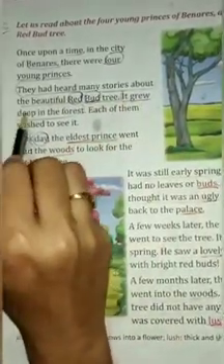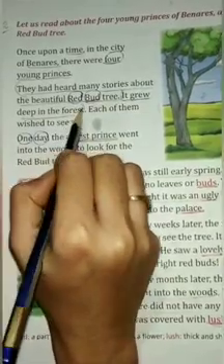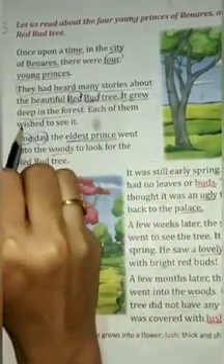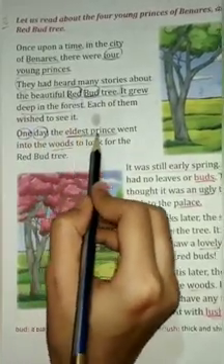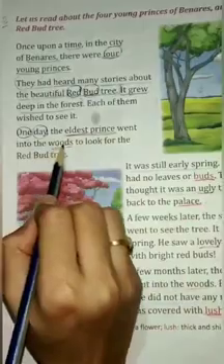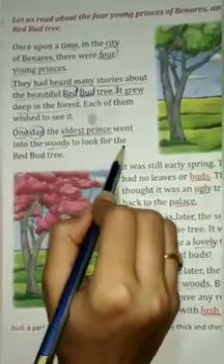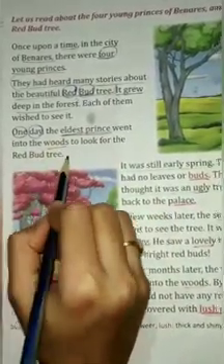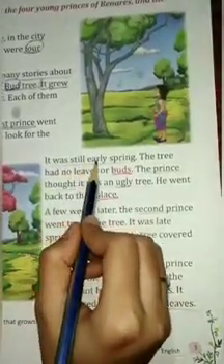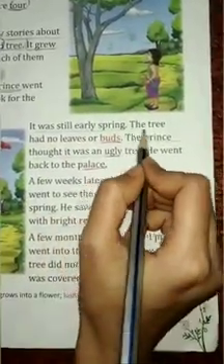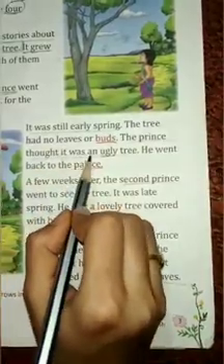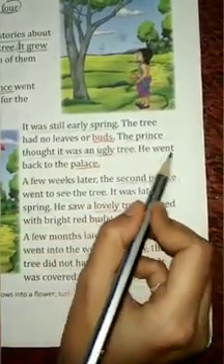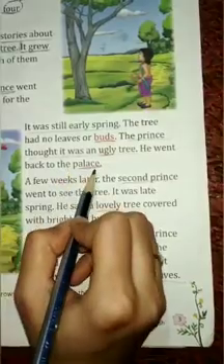It grew deep in the forest. Each of them wished to see it. One day, the eldest prince went into the woods to look for the redbud tree. It was still early spring. The tree had no leaves or buds. The prince thought it was an ugly tree. He went back to the palace.